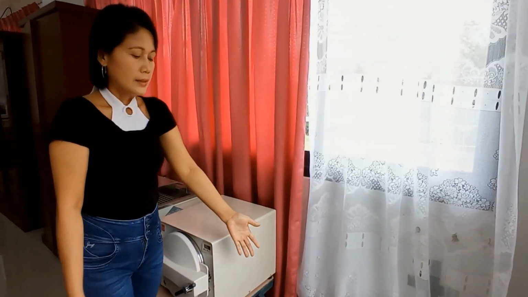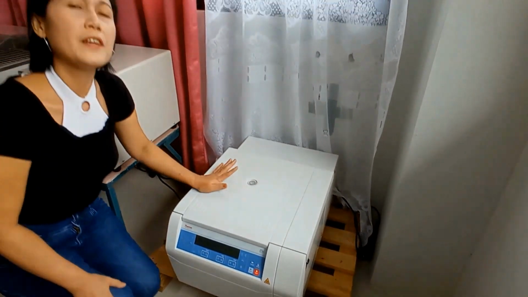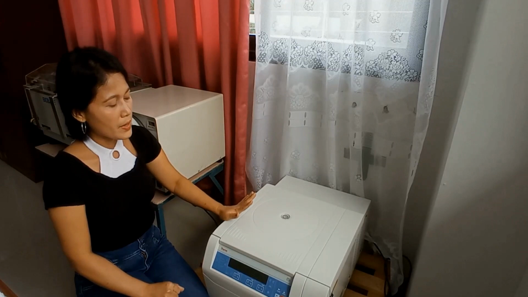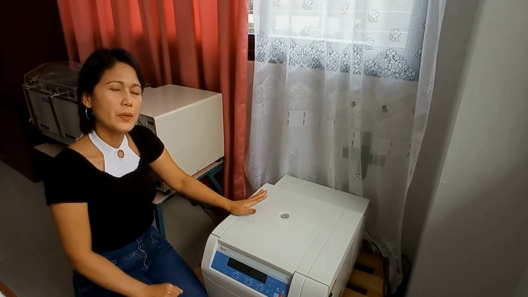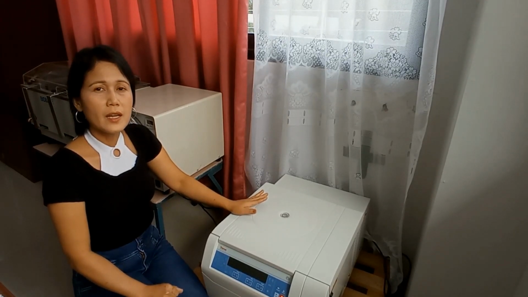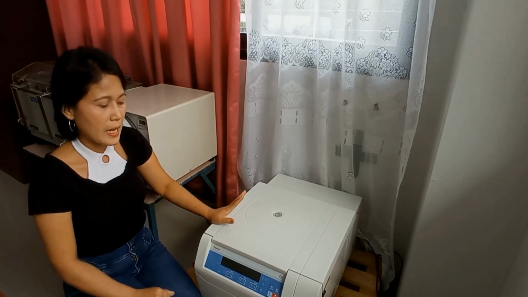Okay. And the one down here is the refrigerated centrifuge. The refrigerated centrifuge is actually a pair of PCR and all other things pertaining to DNA analysis or DNA experiments. In here, you can have temperatures from minus 20 to minus 40. That is very ideal for DNA, RNA, and protein analysis, or the centrifugation in that temperature that would maintain the quality of your samples.